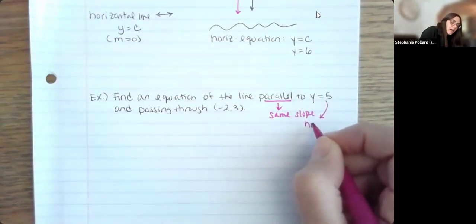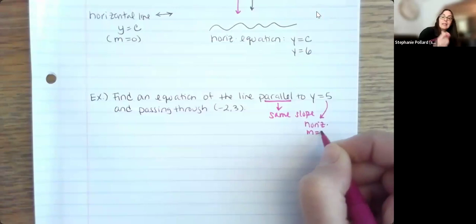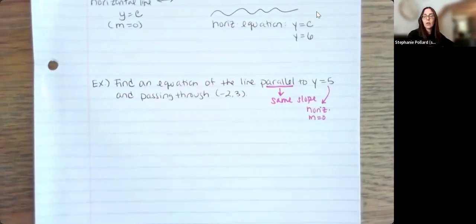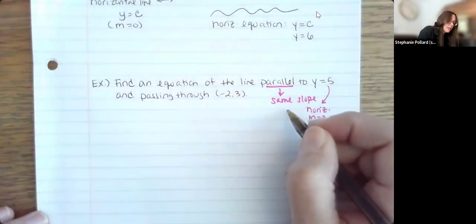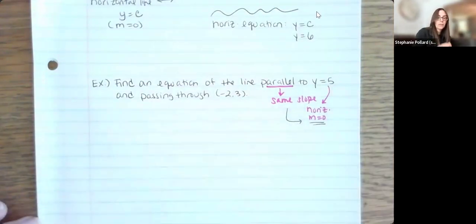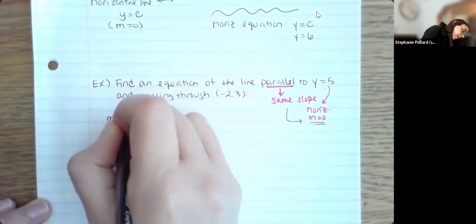This is a horizontal line. So I know my slope here is 0. As a little side note here, you could also do this for vertical, but just remember your slope is undefined. So if it's parallel to something vertical, it means that both lines have undefined slope instead. So here, your slope is going to be the same as this one, right? It's going to stay 0, which means that I must have another horizontal line. So the equation is going to be y equals some number. In this case, my value is 3, so the solution is just y equals 3.